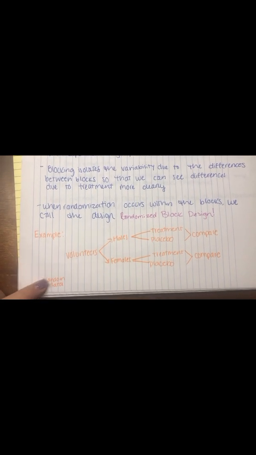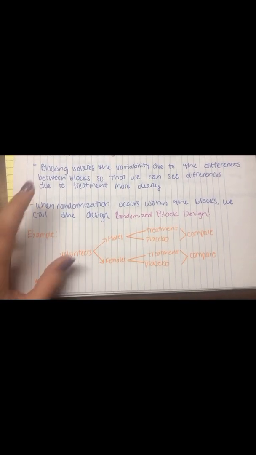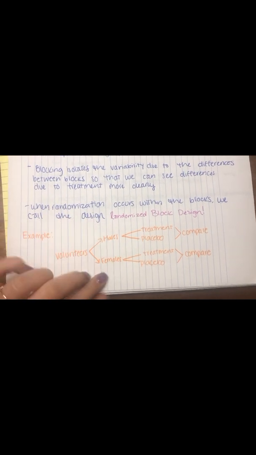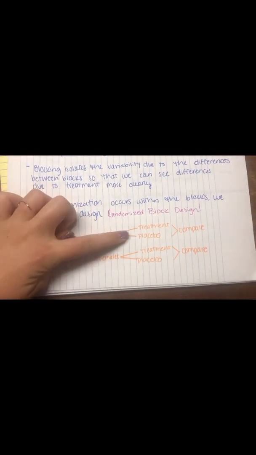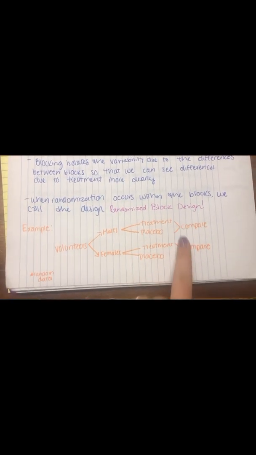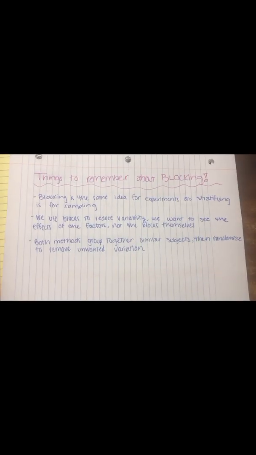Here we can see an example. Of course, we need to have randomization going on. So we take our volunteers and we split them between two different groups. Each group does get the same treatment, but then we want to compare so that we can see the differences between these two groups. Some things to remember about blocking is that it is the same idea for experiments as stratifying is for sampling.